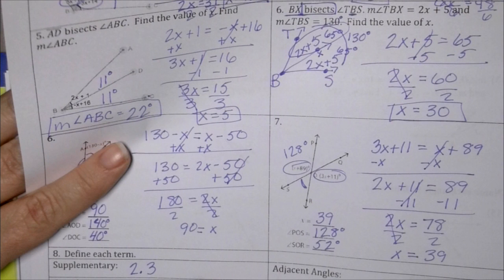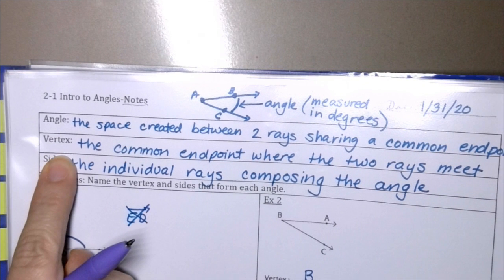And let's see, adjacent angles. That's in lesson 2.2. So if I go to my 2.2 notes, where are my 2.2 notes? Here they are. 2.2 notes. Adjacent angles: next to each other, share a side. Okay?